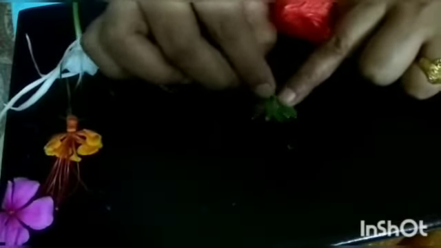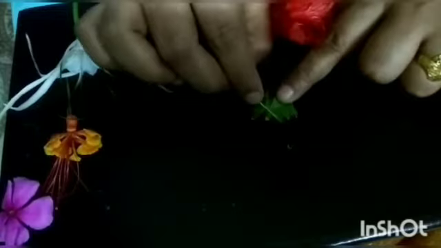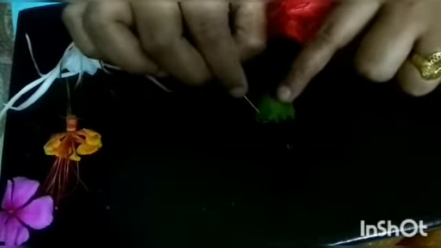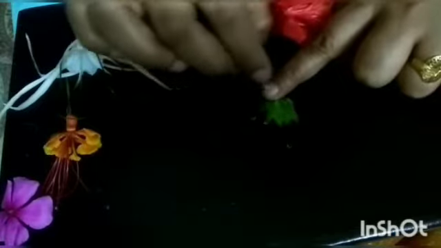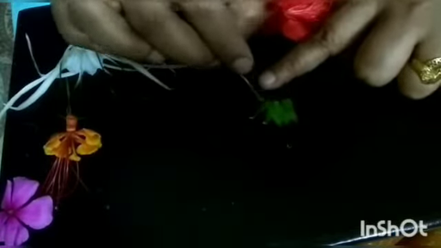See, this part is calyx. This calyx is having 5 sepals. Okay, 1, 2, 3, 4, and this one is the 5th one. These 5 sepals are fused, and they are forming a tube-like structure to hold this flower.